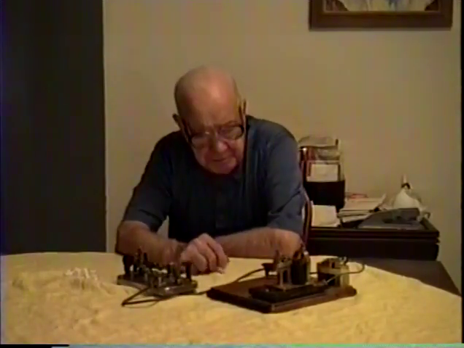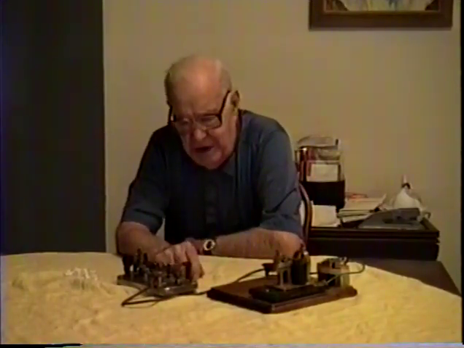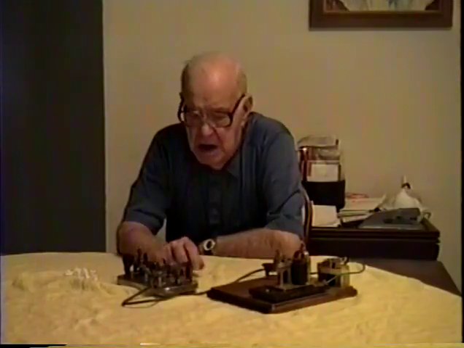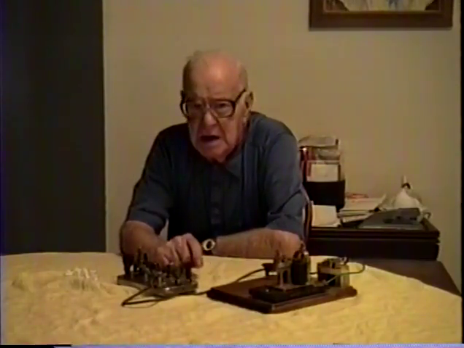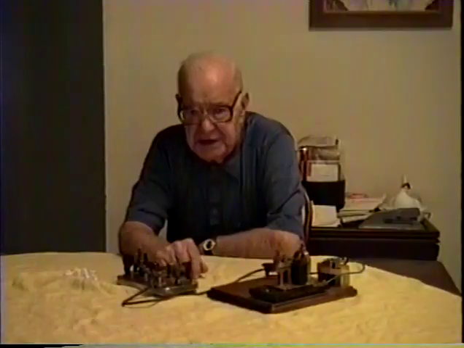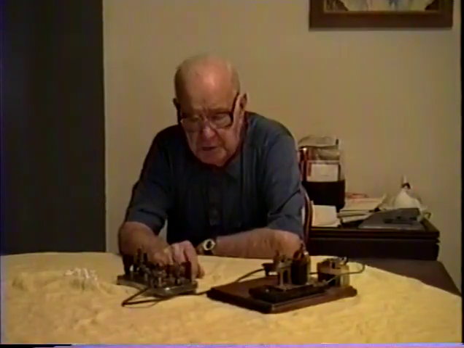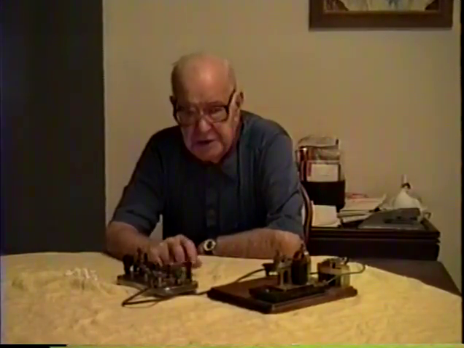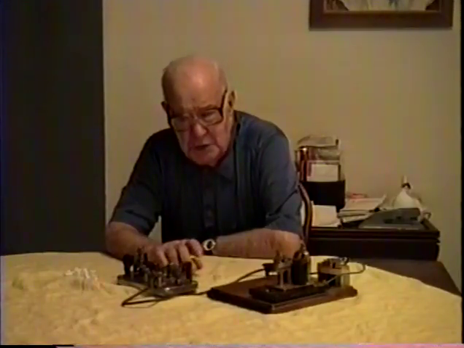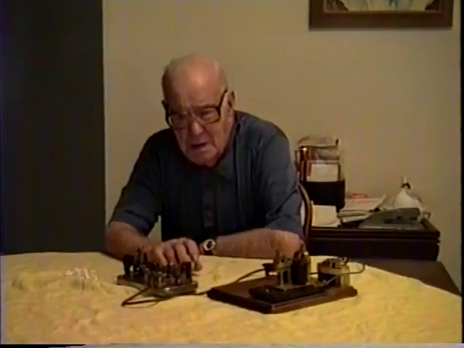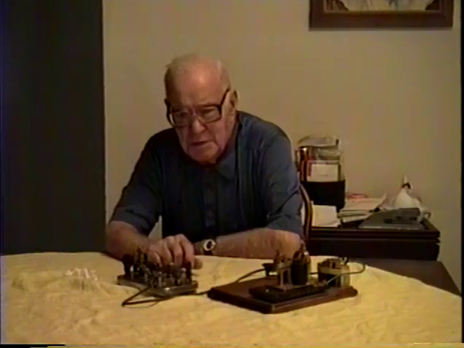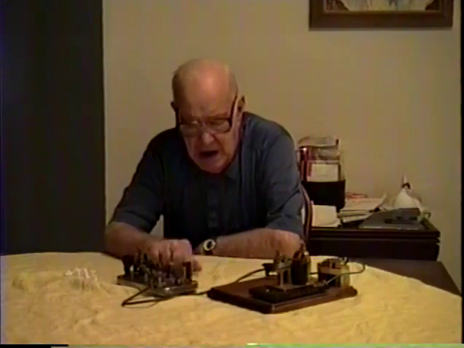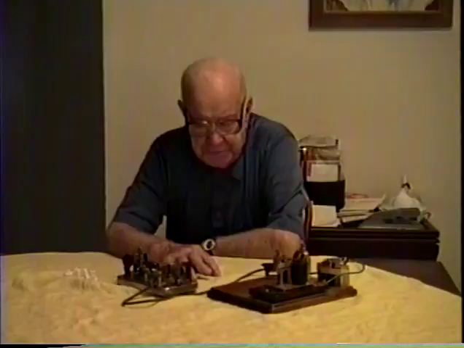If a telegraph wire went bad at the repeater station downtown, say a big newspaper wire, maybe the leg going to Buffalo or Charleston, West Virginia, the operator in Charleston would push a button, and it would notify the telephone company.